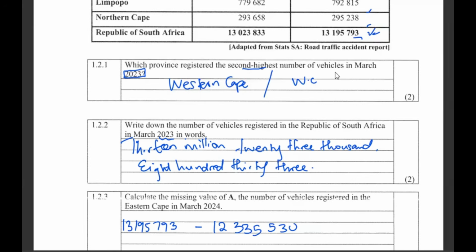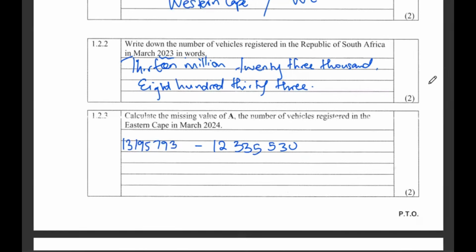Okay, 13,195,793. And I'm getting 800, okay, and 60,263. Okay, so that is the value of A. Remember how we got this? We added up all the numbers, okay?